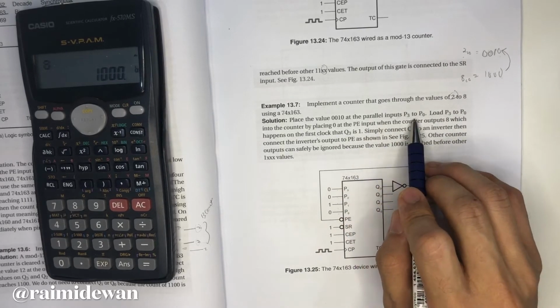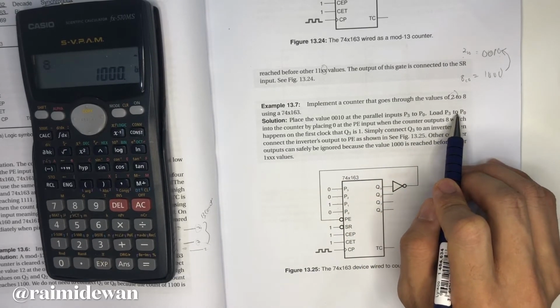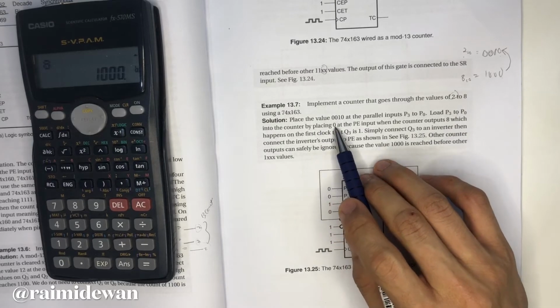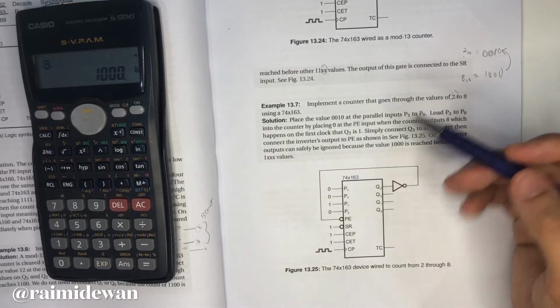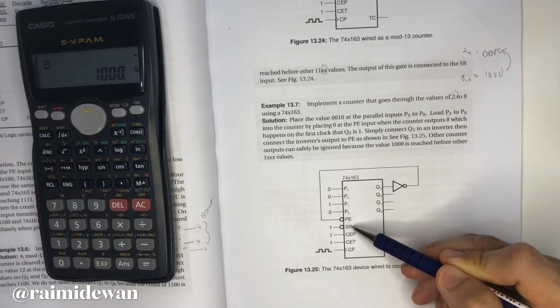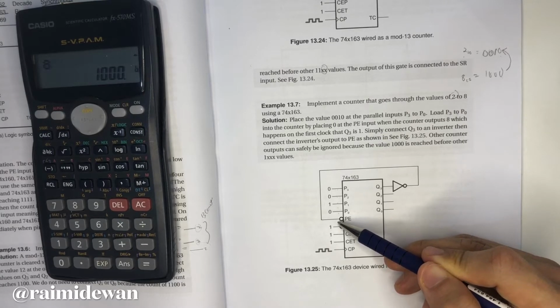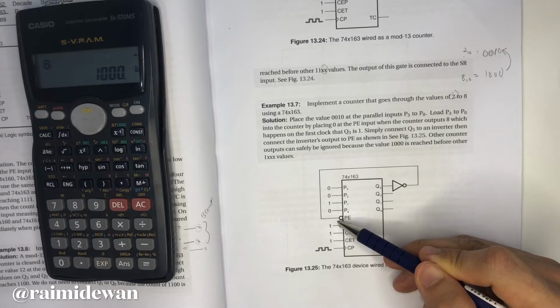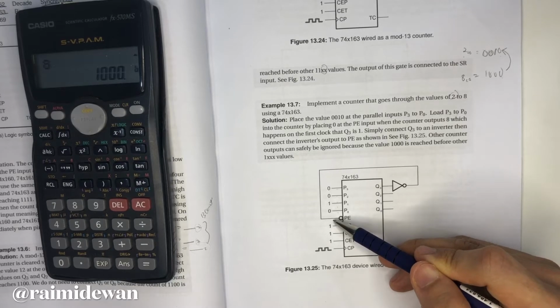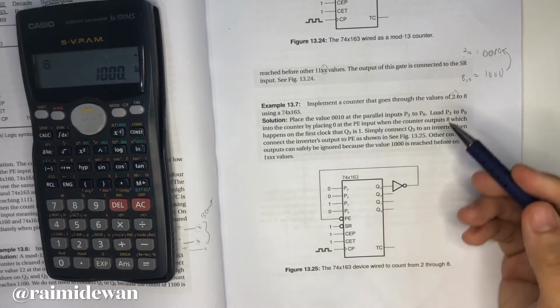At the parallel input, load P3 to P0 into the counter by placing 0 at the PE input. You see, we place a 0 at the PE input. Load P3 to P0 by applying 0 at the PE input when the counter output reaches, on the first clock, Q3 equal to 1.